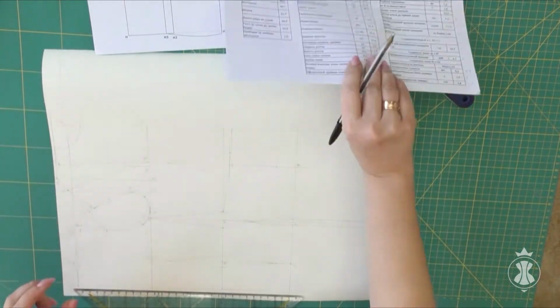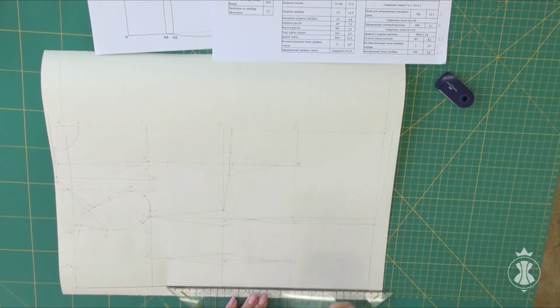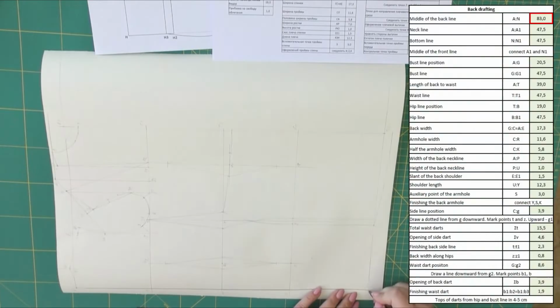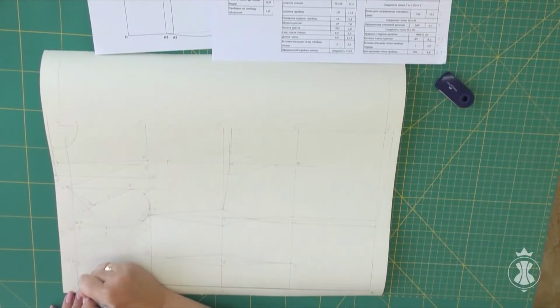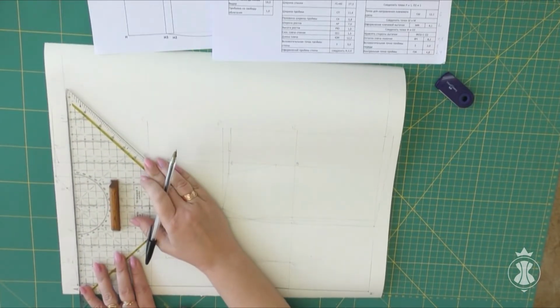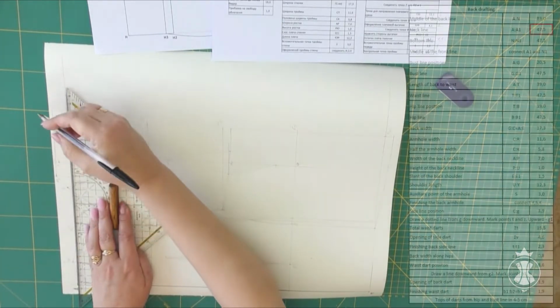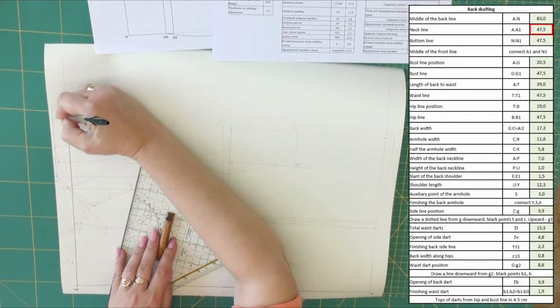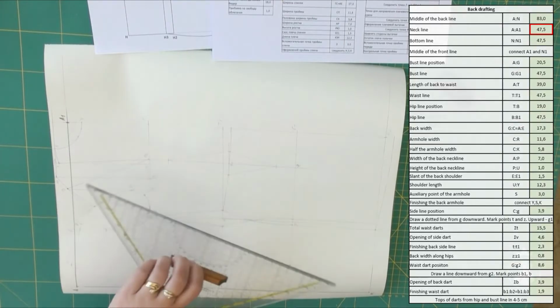We start with the grid. I draw a horizontal line of the back center on the edge of the sheet and measure the half of the section A to N equals 83 centimeters, as per the calculation. I draw a perpendicular line to the point A and mark the section A to A1 equals 47.5 centimeters. The line A to A1 is the neckline.